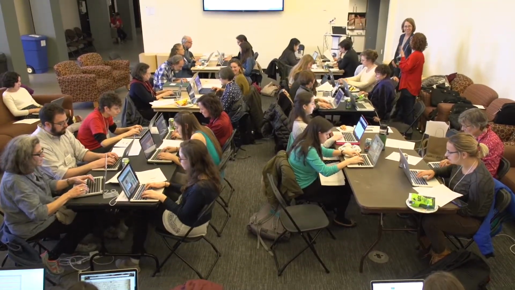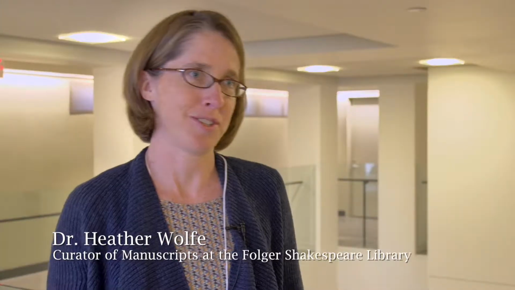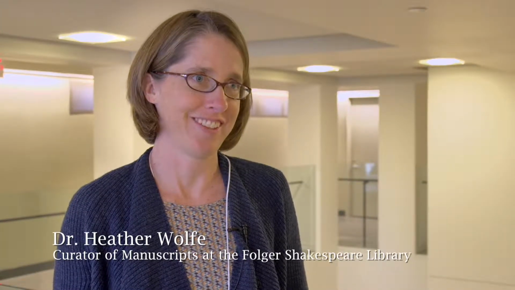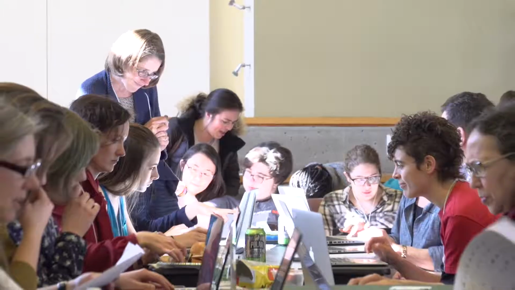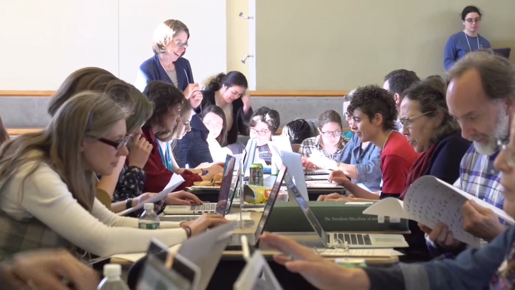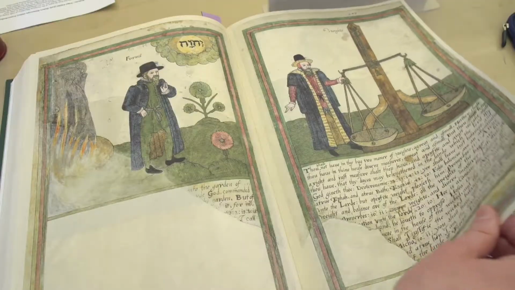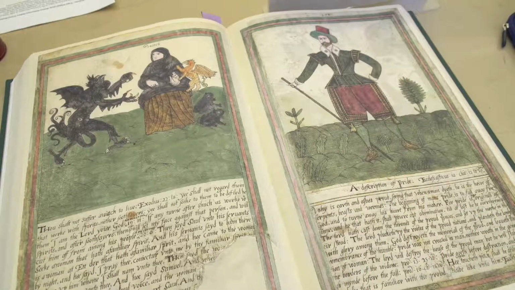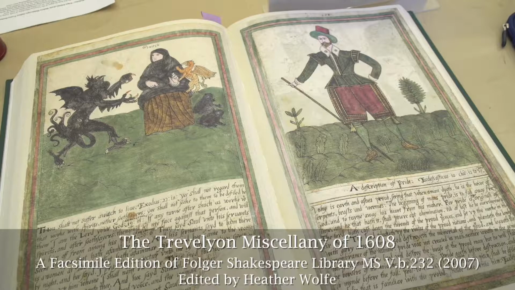We're having a Transcribathon here today. It's sponsored by Early Modern Manuscripts Online at the Folger Shakespeare Library. And the goal is to transcribe collectively a 600-page manuscript. The manuscript we're transcribing is called the Trevelyon Miscellany of 1608.